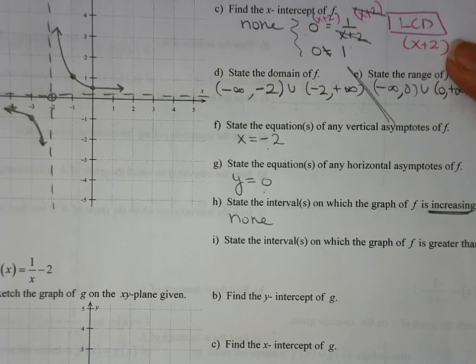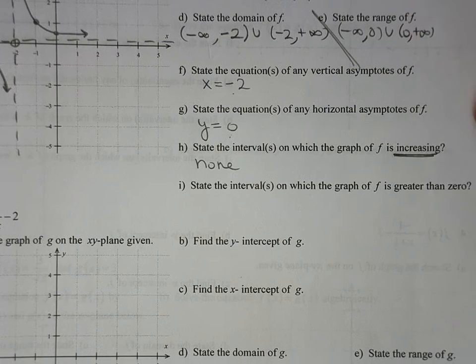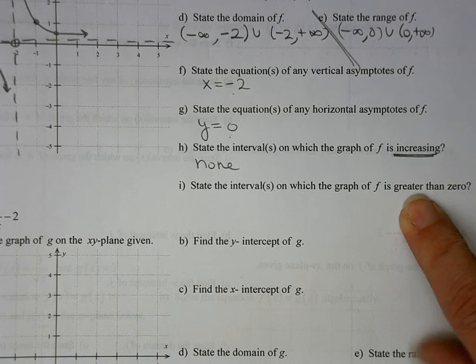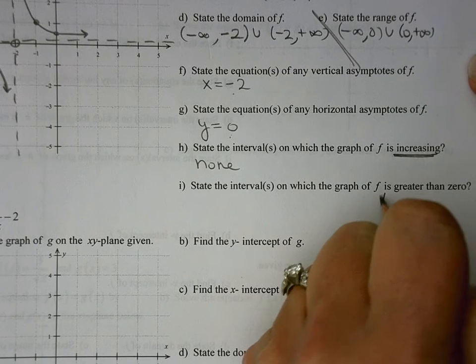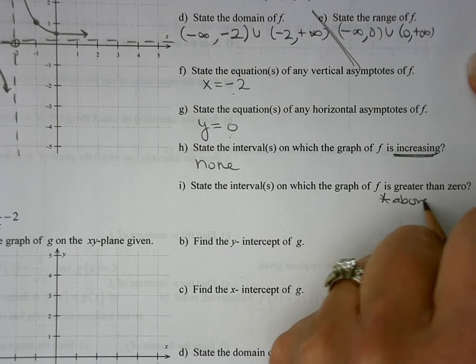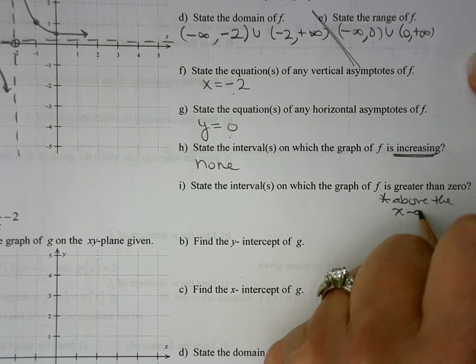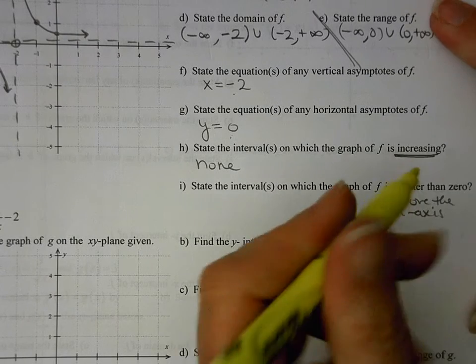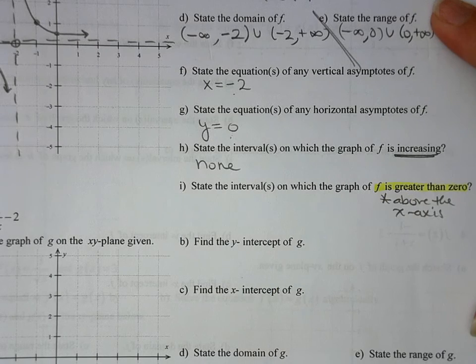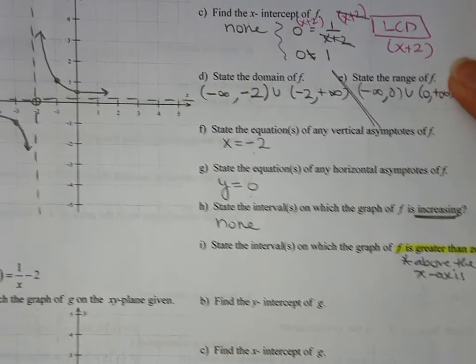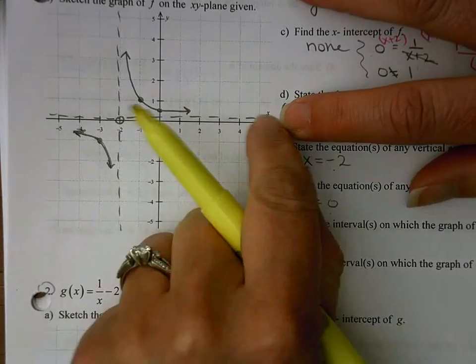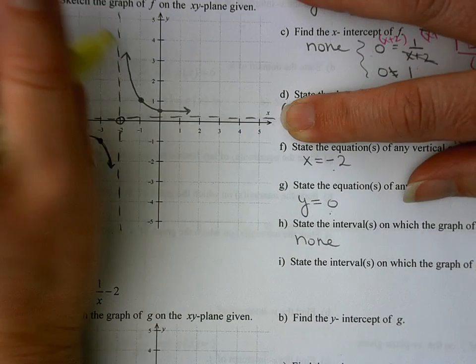Okay. All right, and then for letter I, I'm trying to state where the function is greater than 0. Greater than 0 means where am I above the x-axis, right? I'm looking to see when am I above the x-axis. So I'm actually going to use my highlighter for this just to find it easier. If I want to be greater than 0, I want to be above the x-axis. So I'm going to jump over to my graph. Here's my x-axis, so the branch of the graph that's above it is this one right here.